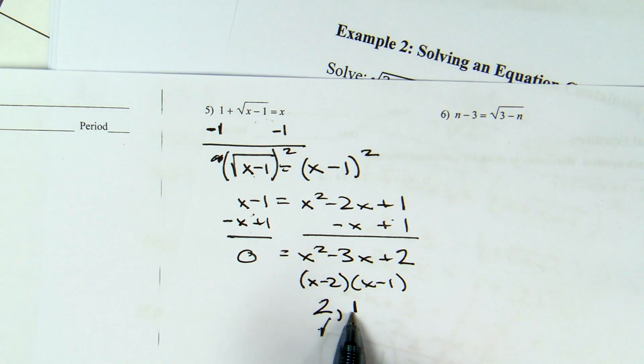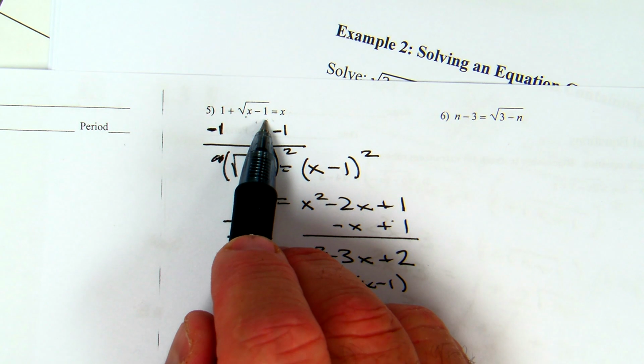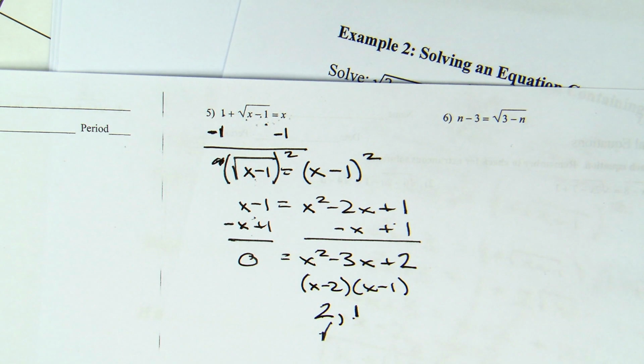When I plug in 1, 1 minus 1 is 0. Square root of 0 is 0. 1 plus 0 is 1. When I plug in 1 on the right, I get 1. So they both work. So neither of those is extraneous.